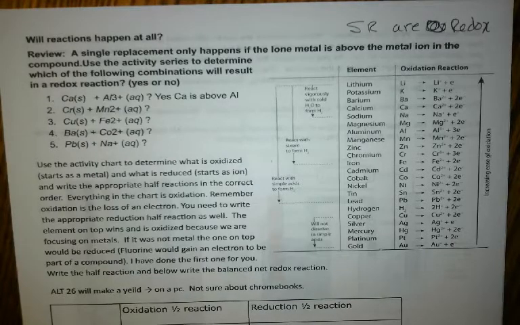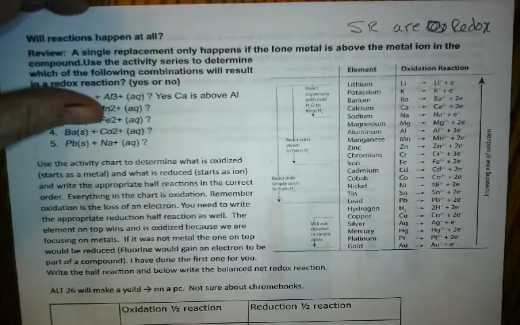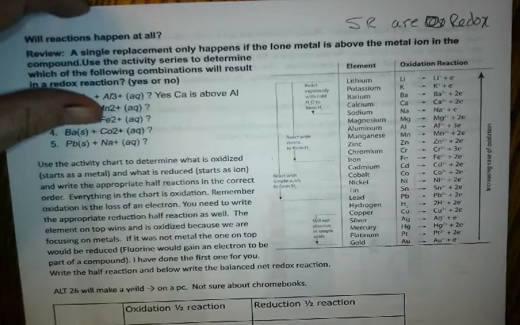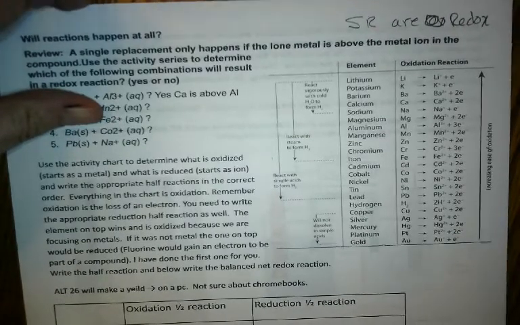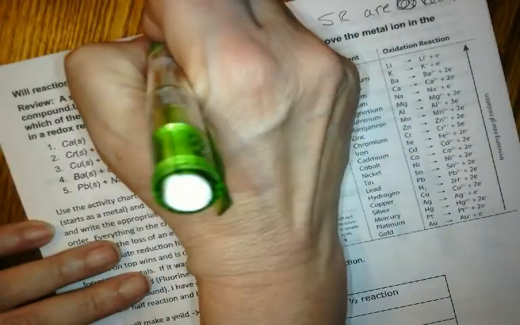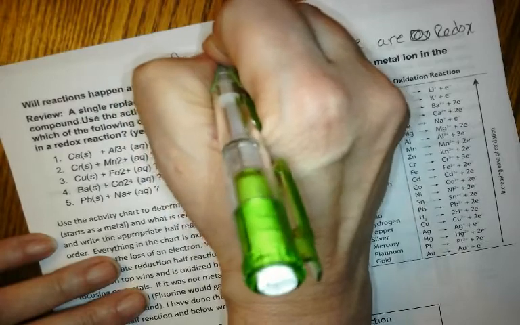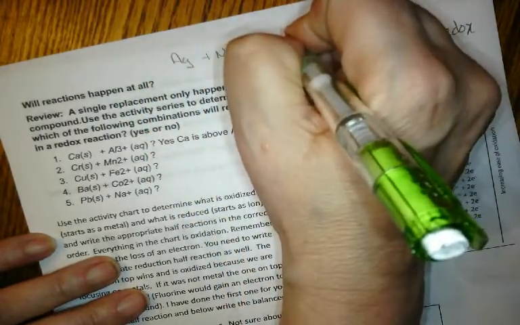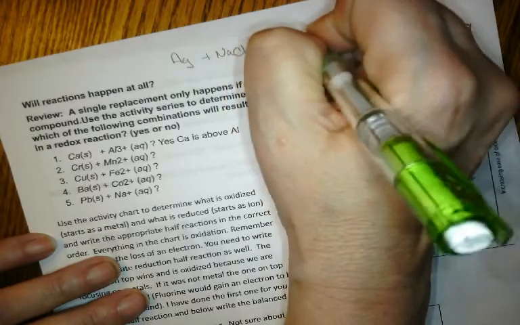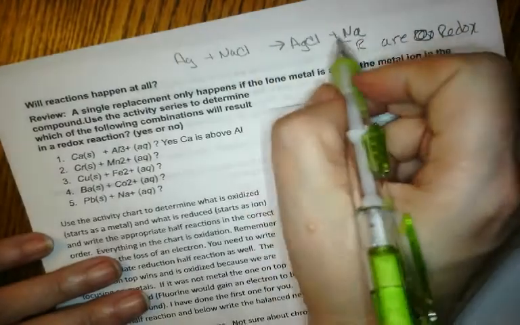Okay, so first of all, let's just go back really quickly and look at our single replacement reactions. I don't really have a good one. Let's say I take silver plus sodium chloride. That's going to make silver chloride plus sodium. Now, how do you know right away that's an oxidation reduction? I've got a lone thing here.